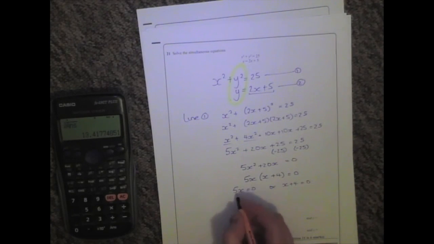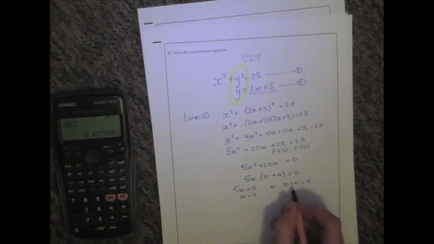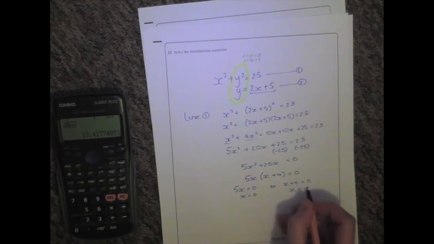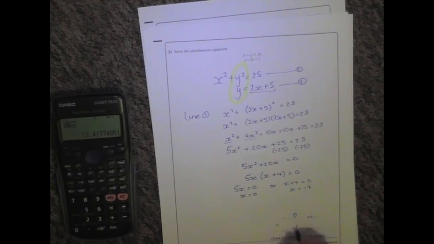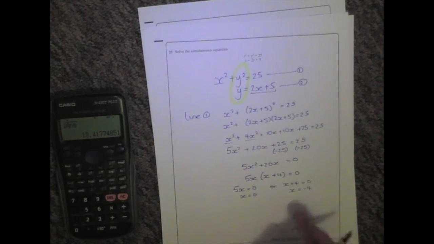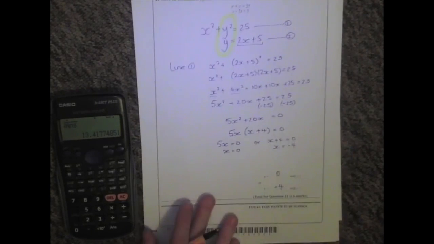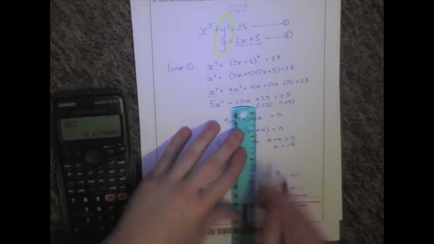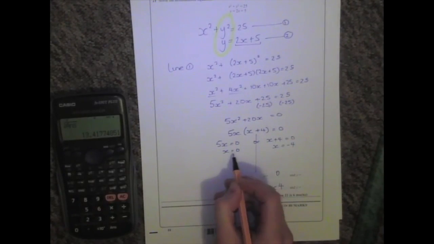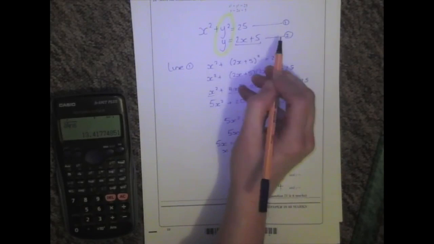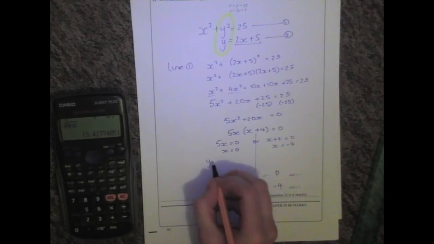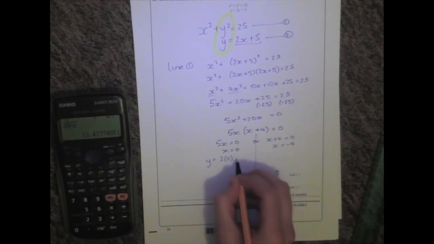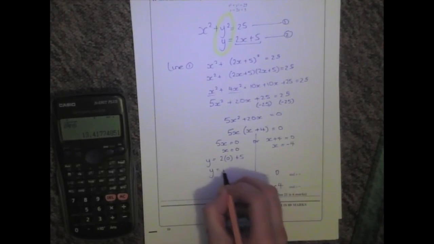So to solve these, this must be x equals 0, because I can divide both sides by 5. Here I'm going to take 4 from both sides to give me x equals minus 4. So I have 2 values here for x. And the question clearly showed me that I would need 2 values. So now I'm going to work out y. And to work out y, I'm just going to split this in half here. I'm going to first substitute x equals 0 into line 2 because it's an awful lot simpler than line 1. So I've got y equals 2 times 0 plus 5. So y therefore equals 5.